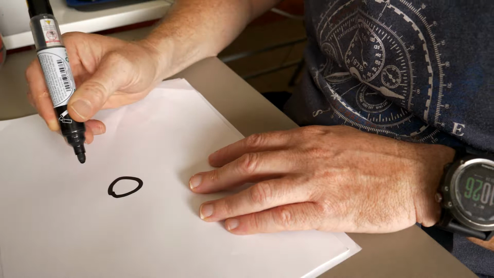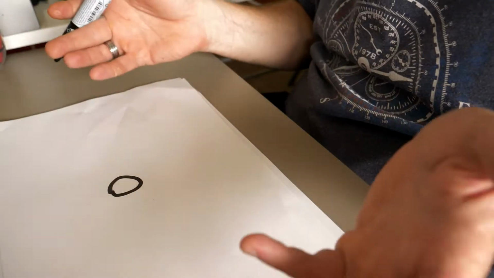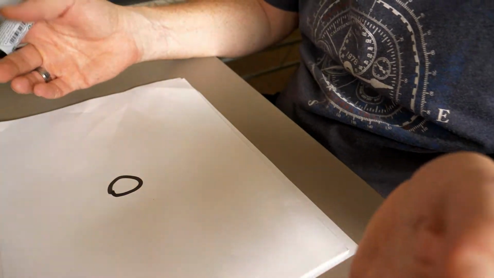Okay, so now we're going to put these people on the map. Let me show you. We start off by putting a circle in the middle, and that circle is you. You don't have to be a circle; if you want to be a triangle, be whatever shape you want to be.